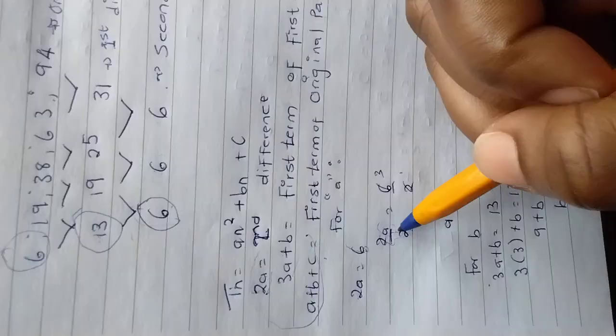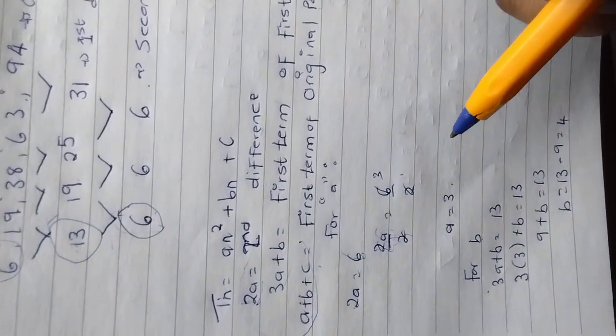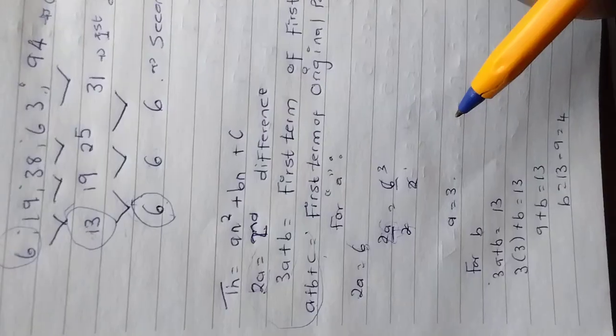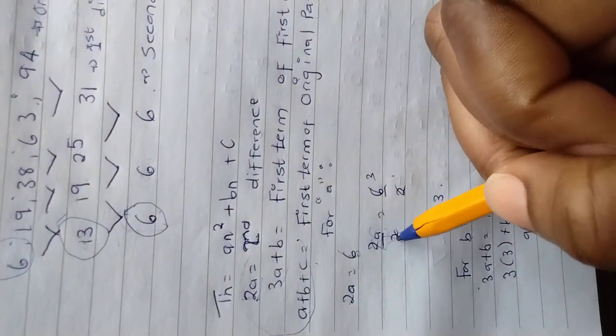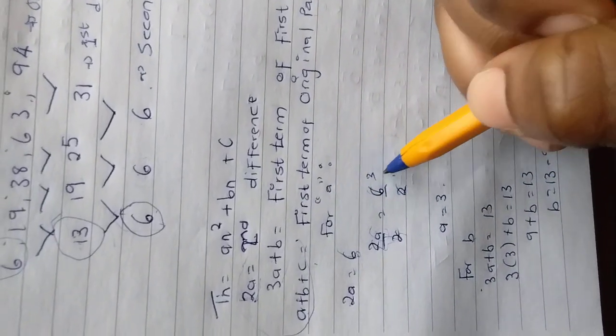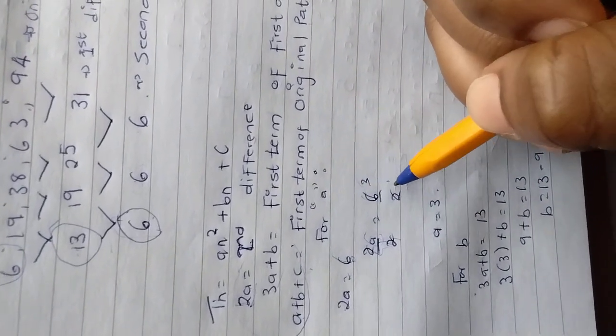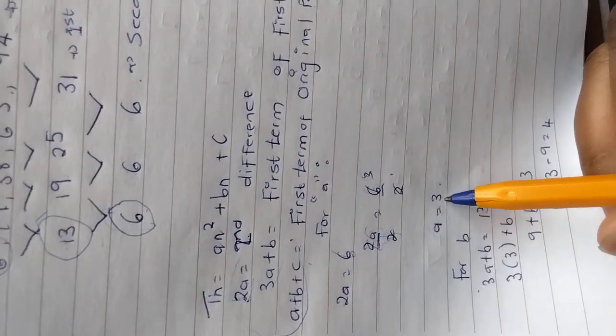And if we divide this side by 2, then we need to divide the other side as well by 2, because what you do on the left hand side, you also do on the right hand side, okay? So when we divide by 2, this one and this one will cancel out, and then 6 divided by 2 equals 3, because 2 goes into itself once and into 6 three times, okay? So a is equal to 3.